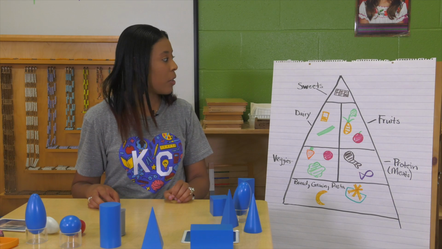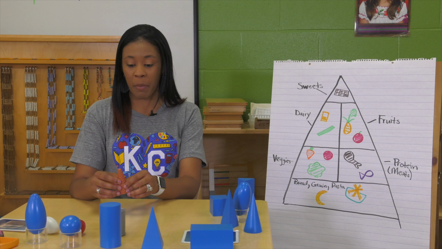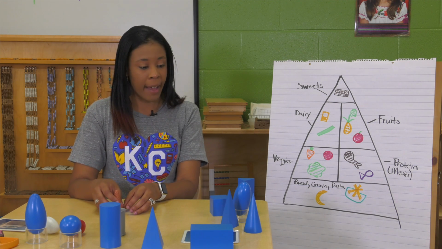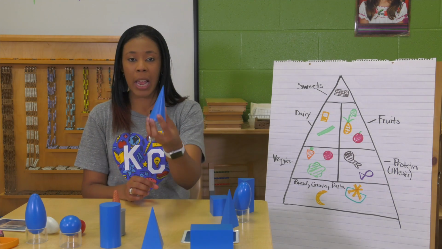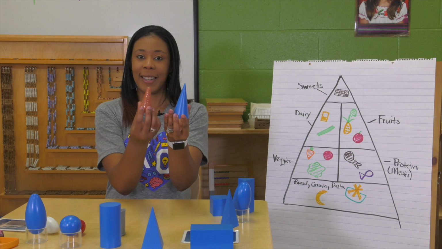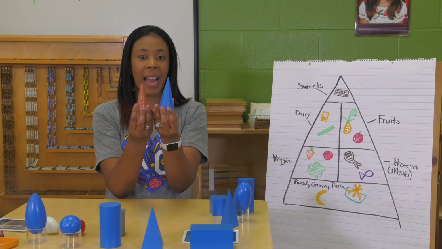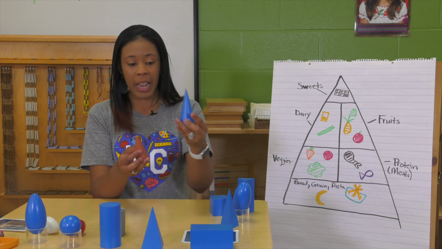One of our food groups is sweets, and I remember mentioning an ice cream cone. I have a 3D shape like a cone. Does this ice cream cone look like this shape? I think it does. We call this a cone.